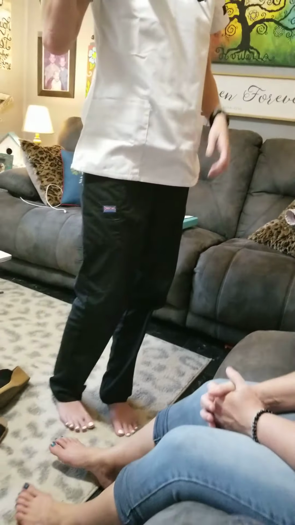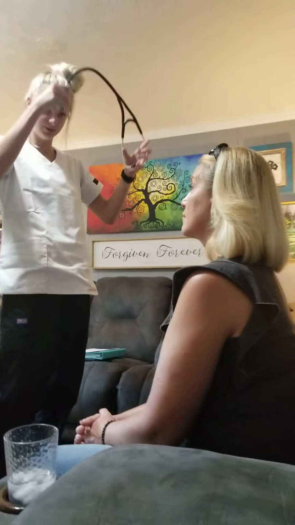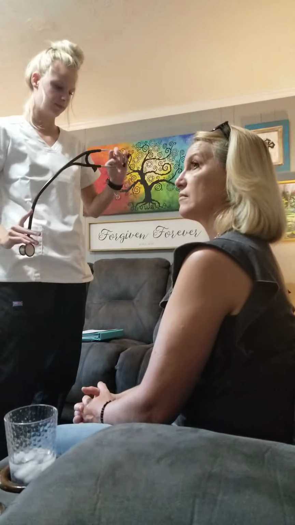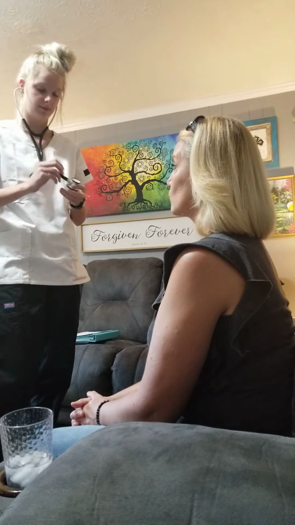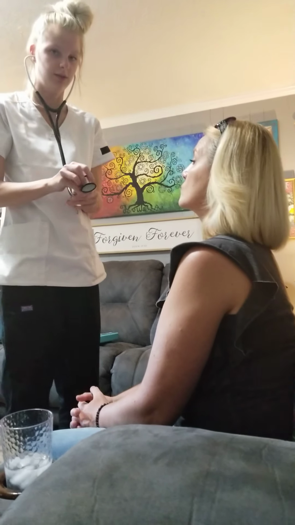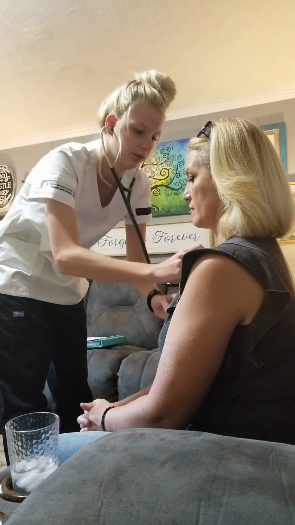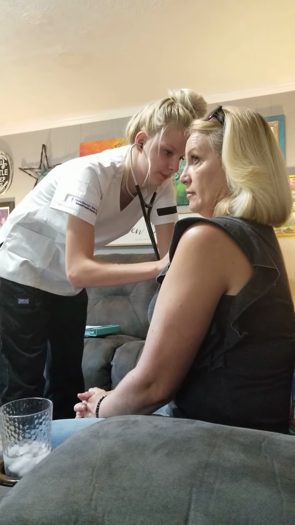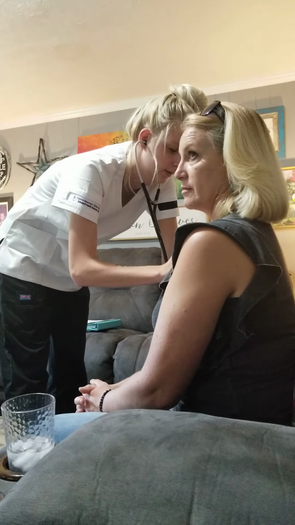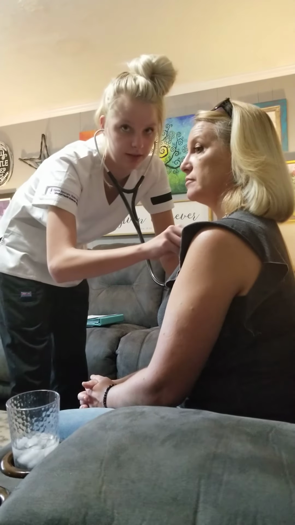So the next thing that we're going to do is check your respiratory. So I'm going to listen to the sound of your lungs. You'll always start on the left side of the patient, but for her, this would be her right upper lobe. Take a deep breath. Breathe out. And then you'll go over to the right side, but this is her left upper lobe.